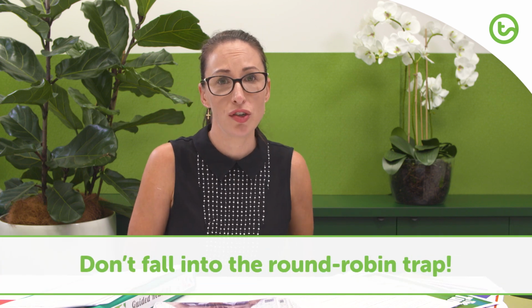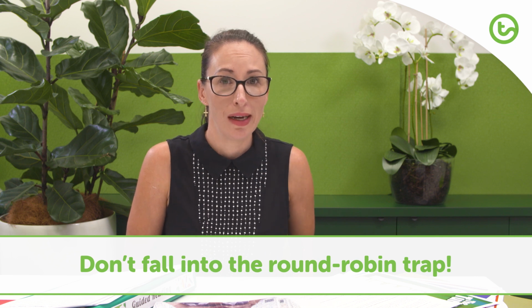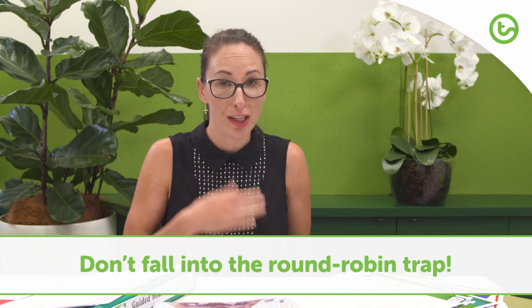Another thing to consider is to not get stuck in the round robin routine or habit. This is something that I admittedly did at the start of my teaching career because I thought that was easy. Round robin is going around the table and each student would read a page in the circle. What I noticed happening was students who were perhaps third in were working out what page they were going to have to read, and they were trying to decode that while the other students were reading. So they weren't listening to the text, so there's no way that they would be comprehending the text. And it also created a bit of anxiety in some of the lower ability students.